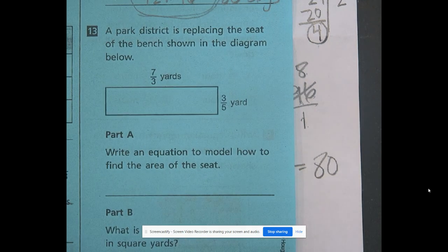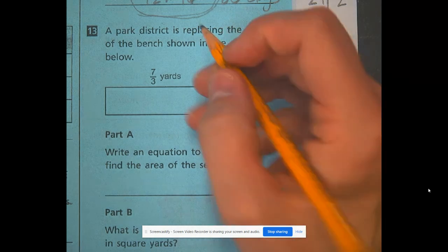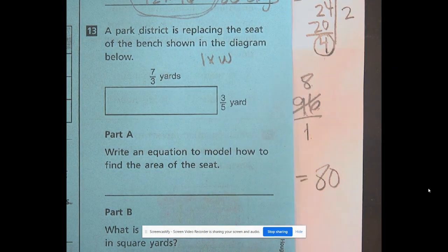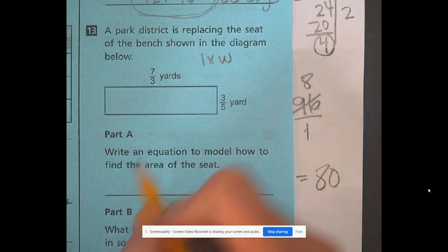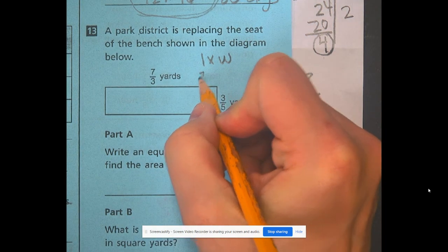Okay? Yay! A park is replacing the seat of the bench shown in the diagram below. Write an equation to model how to find the area of the seat. Well, how do we find area? Length times width. What's our length? 7/3.